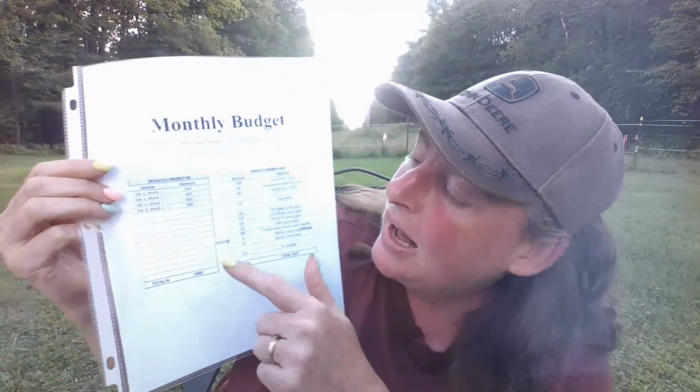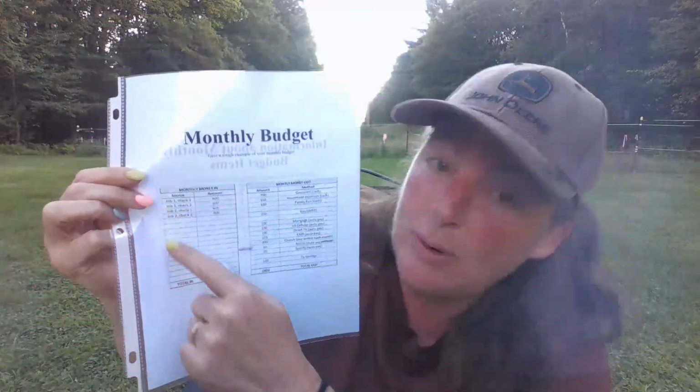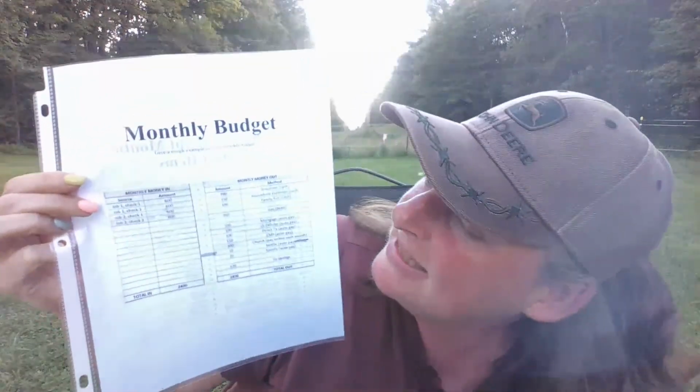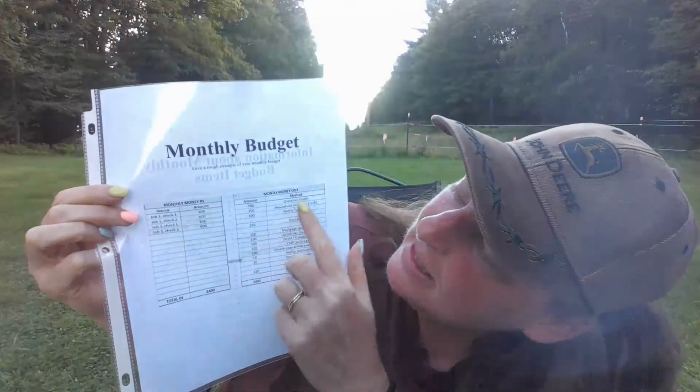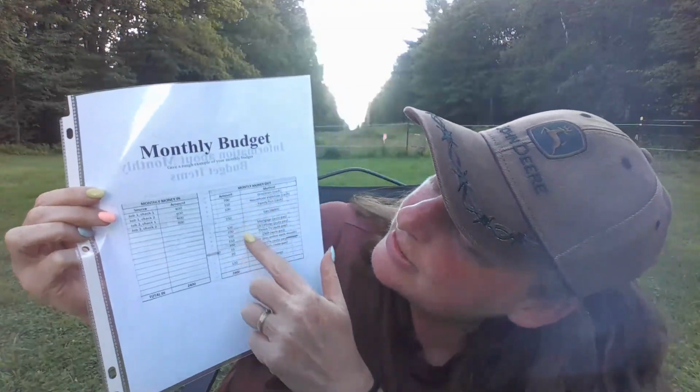And so I like to have a list of what money is coming in. Personally, I do this at the beginning of each month, before I spend any money, and I change the numbers. This is just a little example. Please don't be upset with me if you don't think it's realistic. It's not meant to be realistic. You are meant to make your own. But you have one column, money in, and one column, money out.